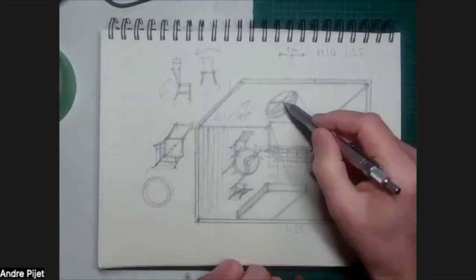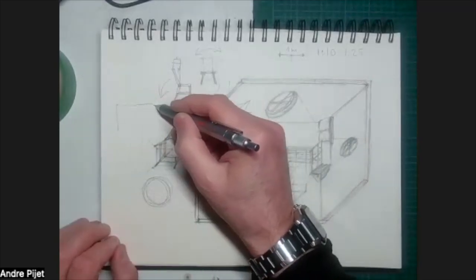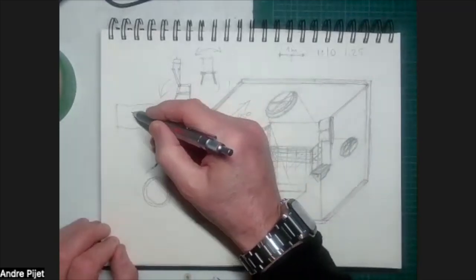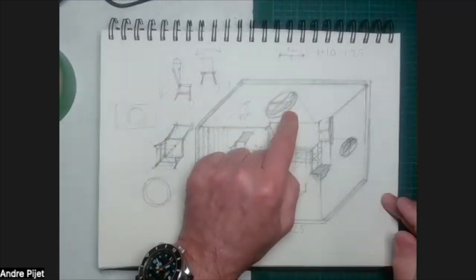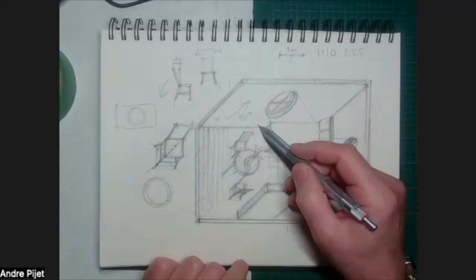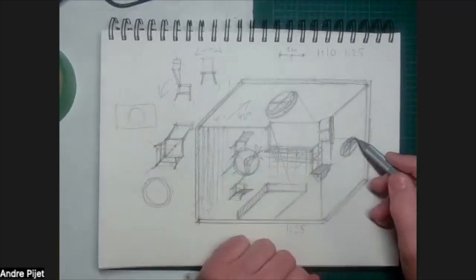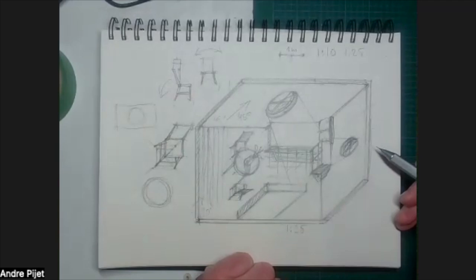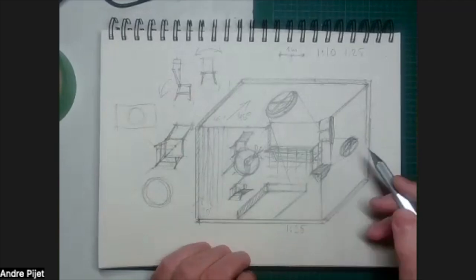However, if you have windows, which normally if you would look at the wall, you have window full circle. In this axonometric space, you would represent this circle as an ellipse, and the same would be on this side. The ellipse is going to go according to this angle of the wall.